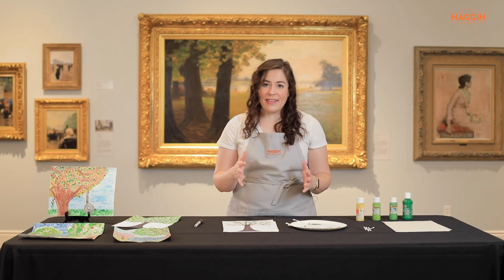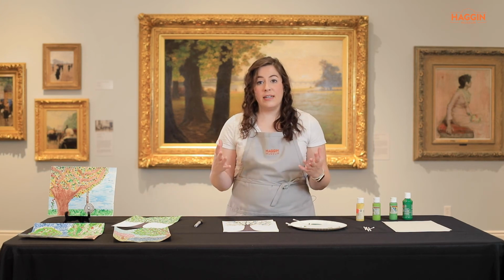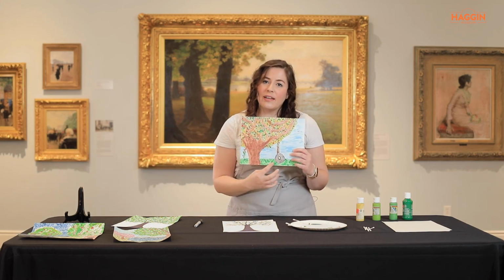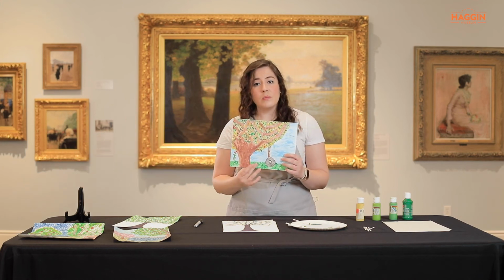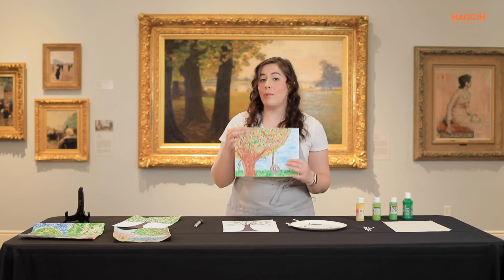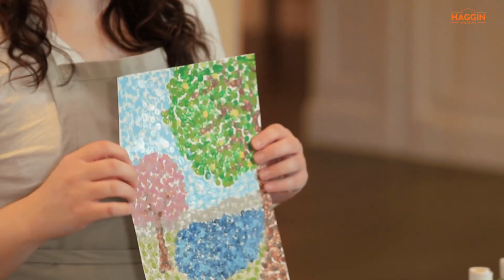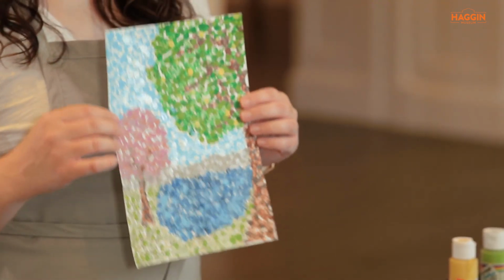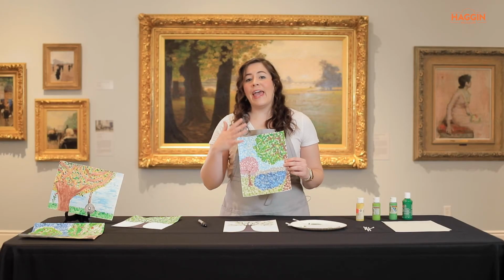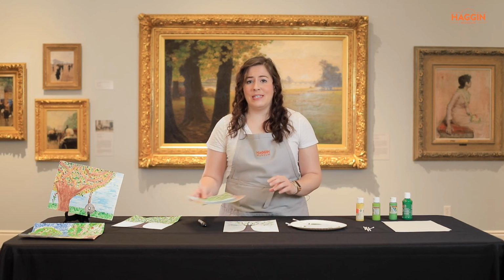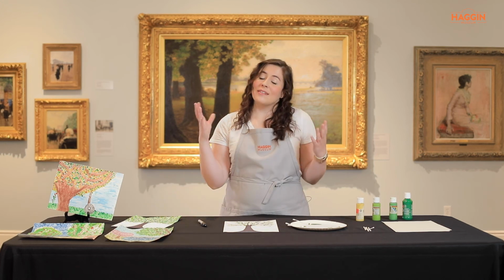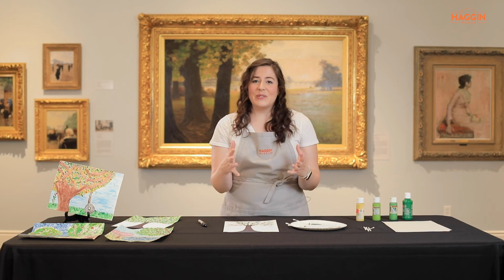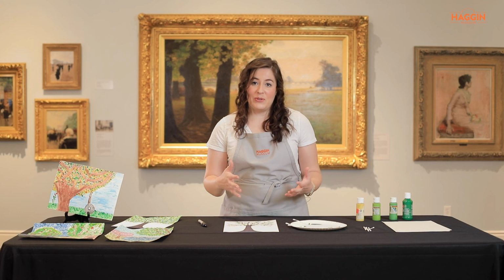And you can take that method and expand on it. So this painting here includes some drawing, it includes some painting with a paintbrush, as well as the Q-tip pointillist method. This painting here used the pointillist Q-tip method to create the entire scene. So really anything you want to do using this will work. You can do an entire painting or you can just do a part of a painting. It's up to you to be as creative as you'd like to be using this.